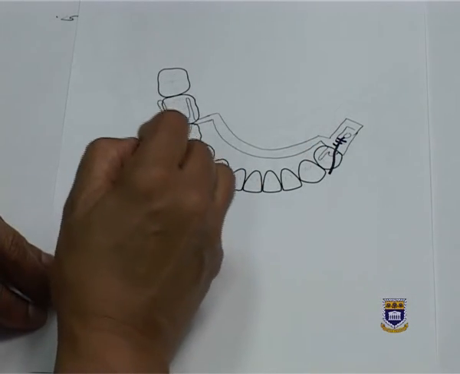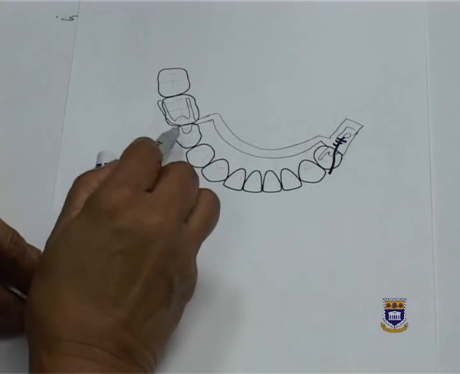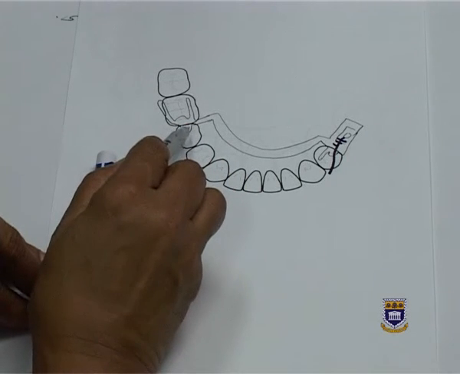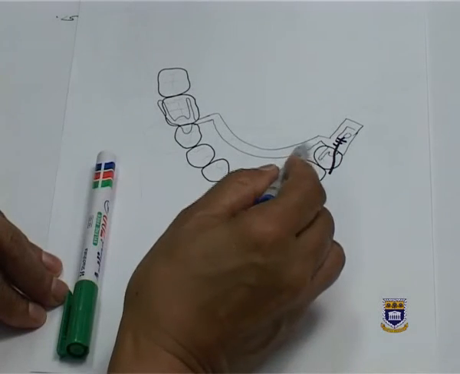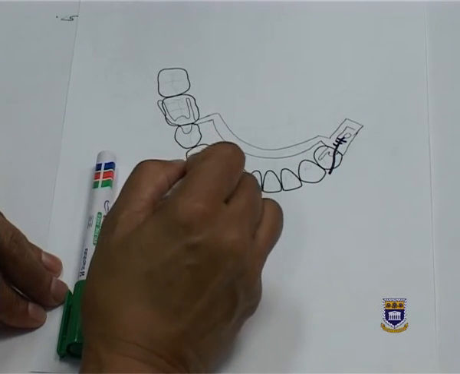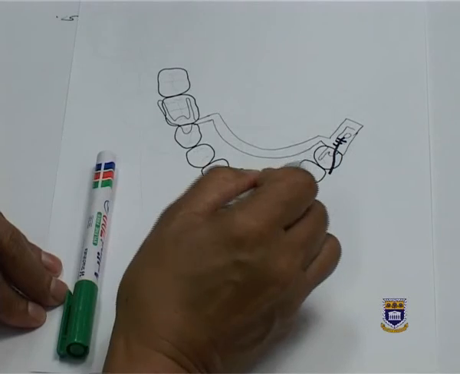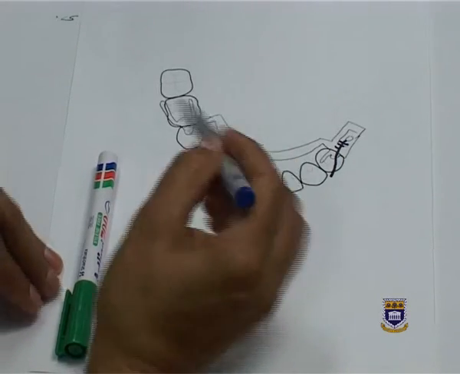I've used a circumferential clasp on the molar, and my third rest. The third rest is always to provide indirect retention on the distal of the premolar. And I have designed a lingual bar, so I have cleared all the teeth. And this is the advantage of metal partial dentures, that we can actually relieve all the teeth.